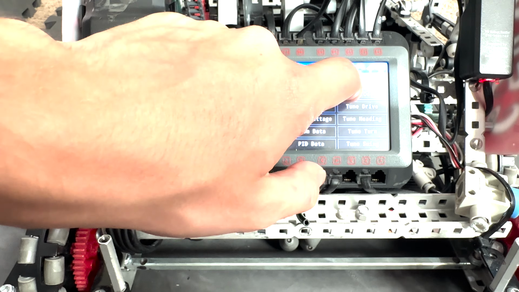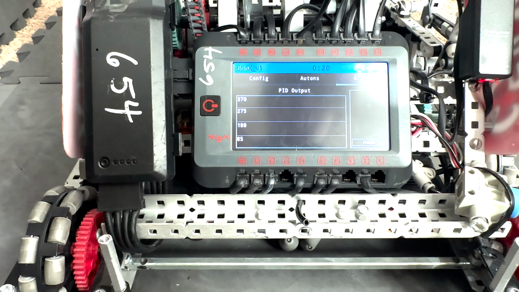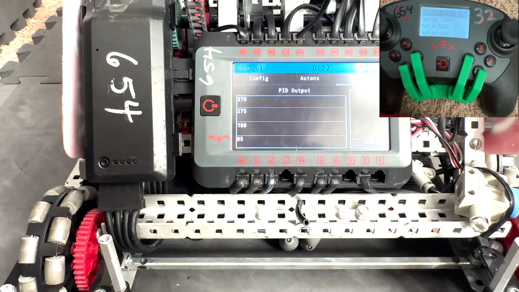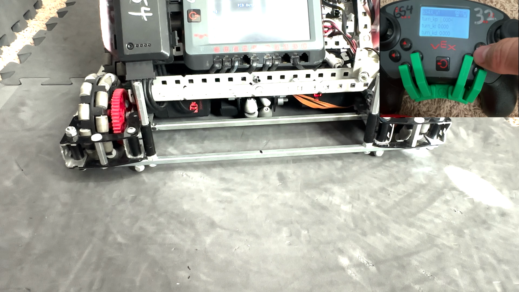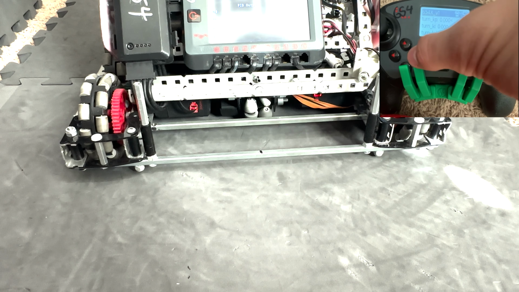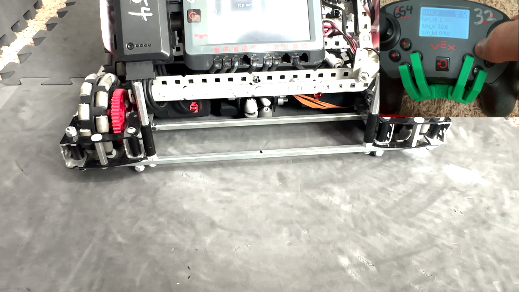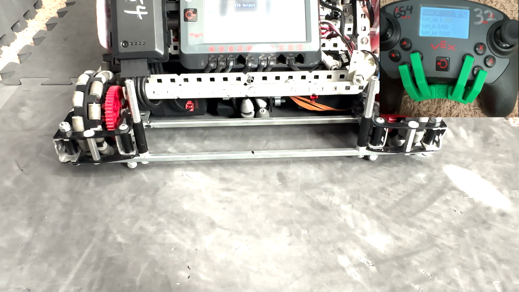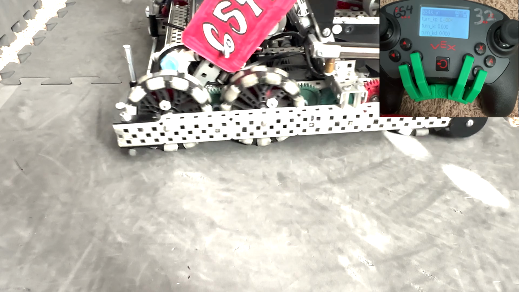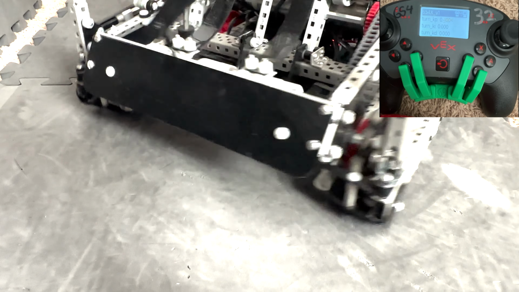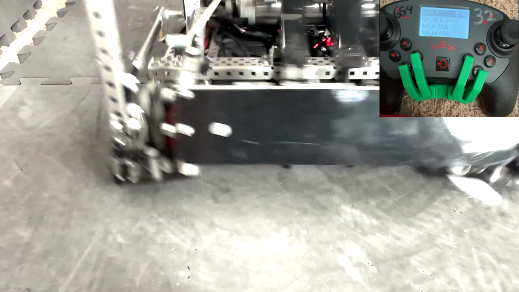Okay, first I start the program and then press tune relative, then press tune turn. The first step is to increase KP until it starts to oscillate. I'm using the default constants as a guide, and they set it around 0.4. So I am getting some oscillations for sure.